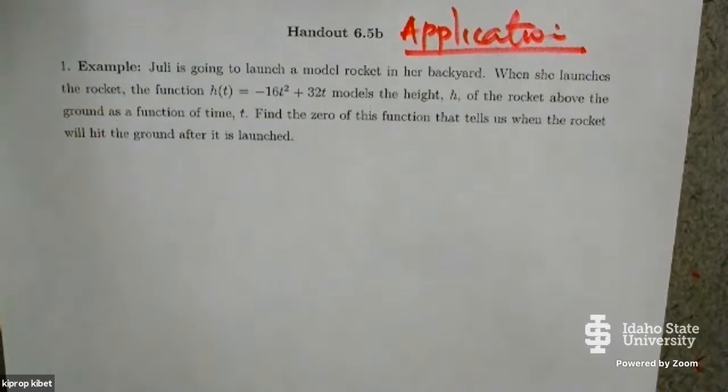Okay, so if you still recall how we were solving the application portion, the first thing to do is to read. You read the question, make sure you understand. Then you need to check what they're asking for. In our case, they're looking for the zero of this function that tells us when the rocket will hit the ground after it is launched.